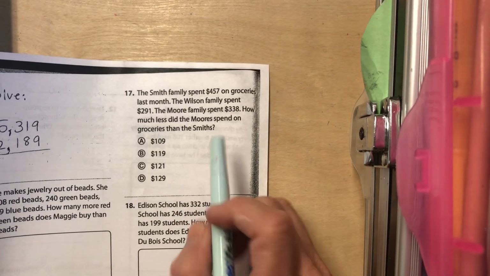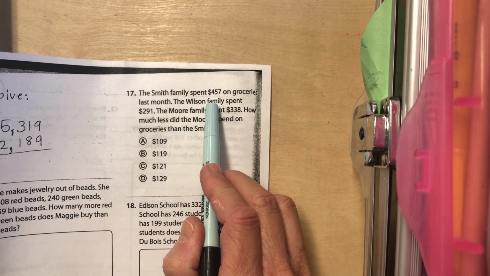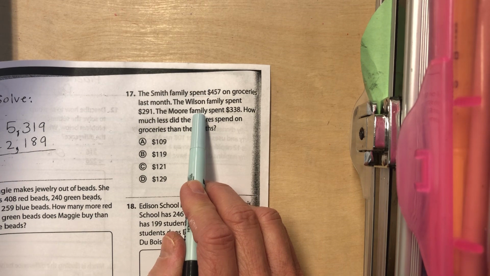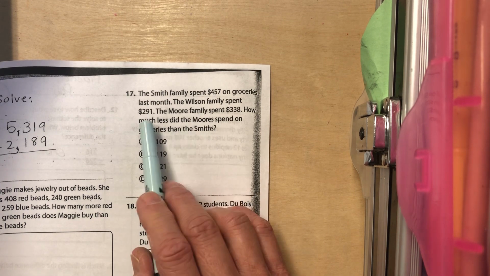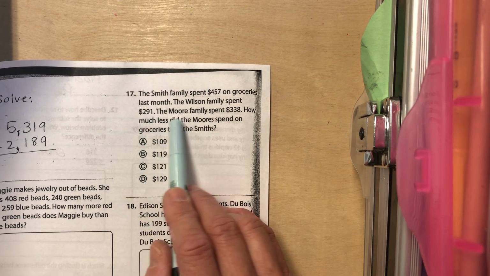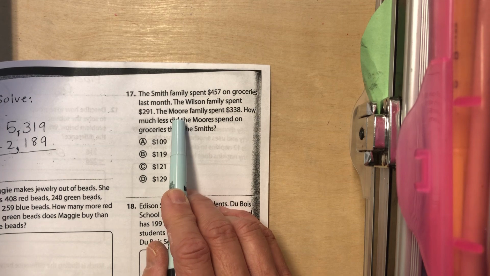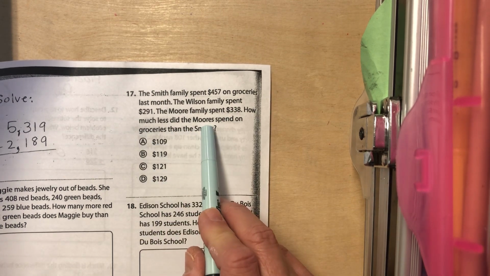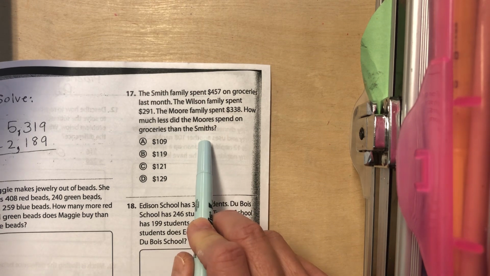The Smith family spent $457 on groceries last month. The Wilson family, different than them. Put your pencils down, please. The Wilson family spent $291. Then the Moore family, a third family, spent $338. How much less did the Moores spend on groceries than the Smiths?